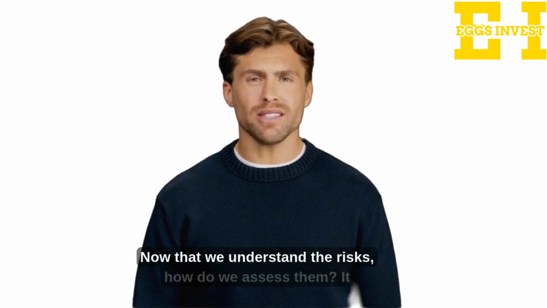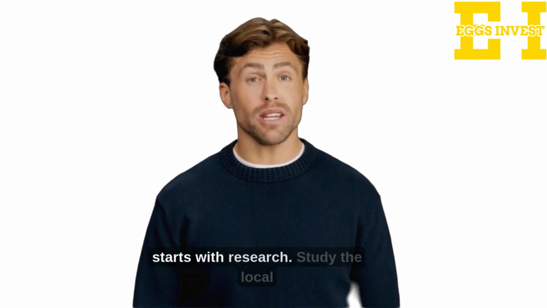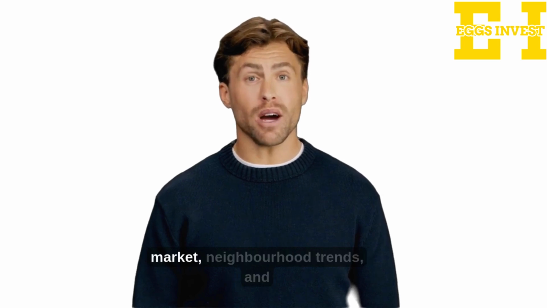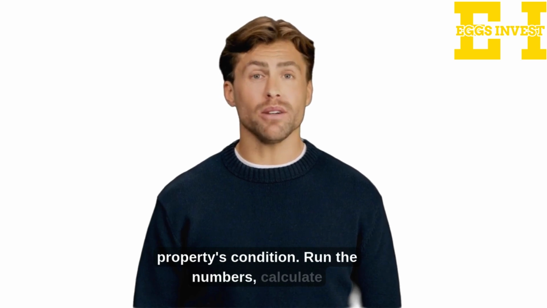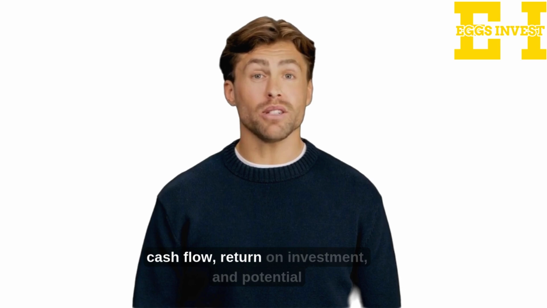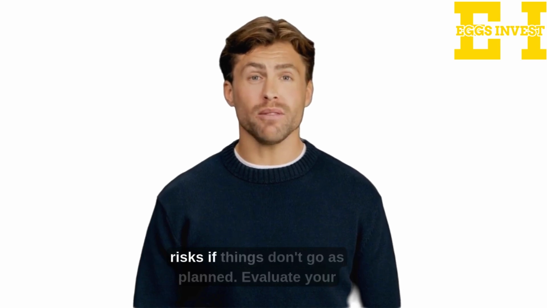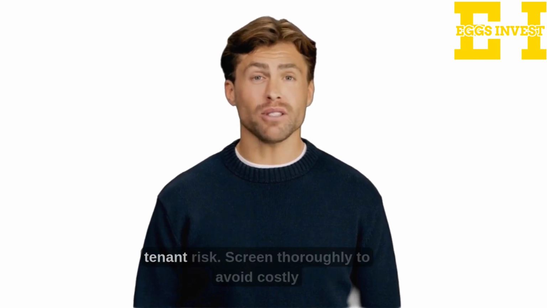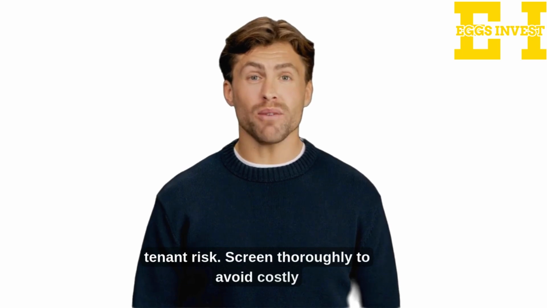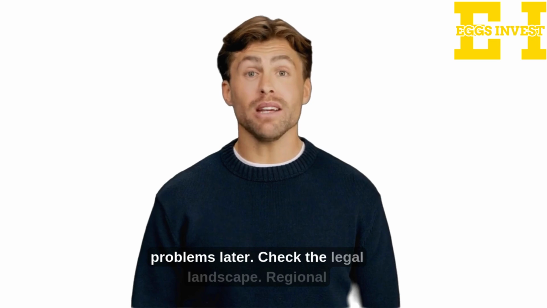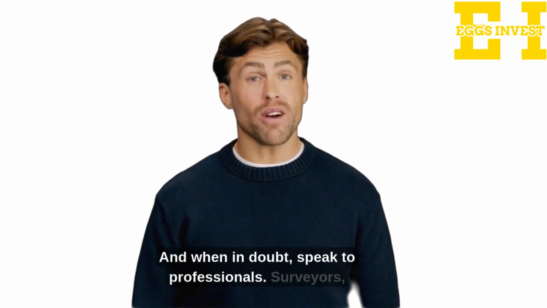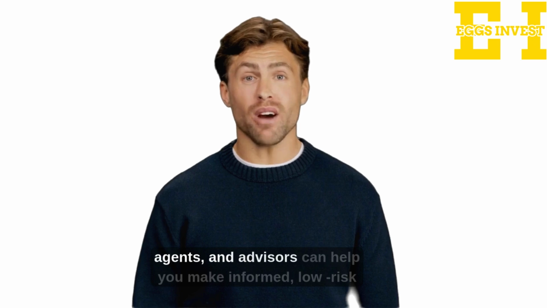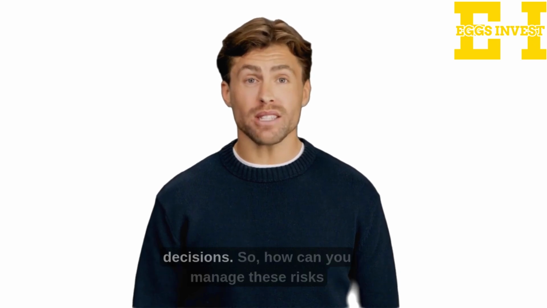Now that we understand the risks, how do we assess them? It starts with research. Study the local market, neighbourhood trends, and the property's condition. Run the numbers, calculate cash flow, return on investment, and potential risks if things don't go as planned. Evaluate your tenant risk. Screen thoroughly to avoid costly problems later. Check the legal landscape. Regional rules vary, and staying compliant protects your investment. And when in doubt, speak to professionals. Surveyors, agents, and advisors can help you make informed, low-risk decisions.